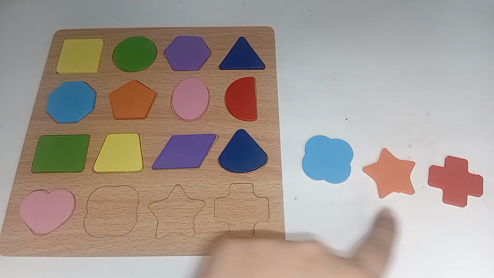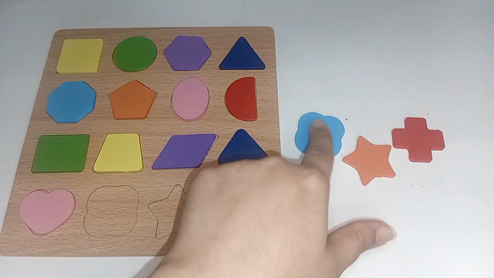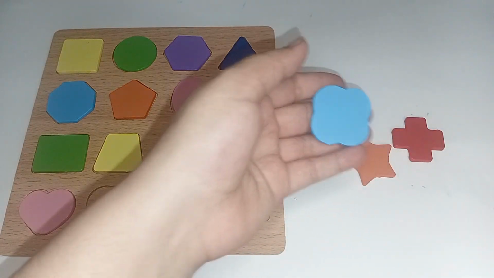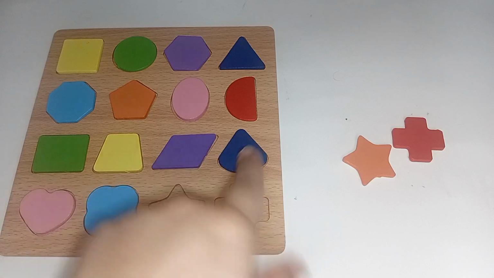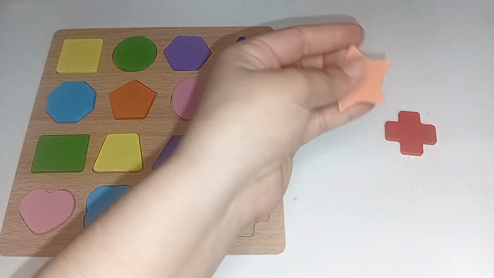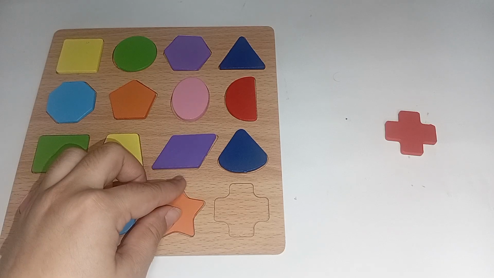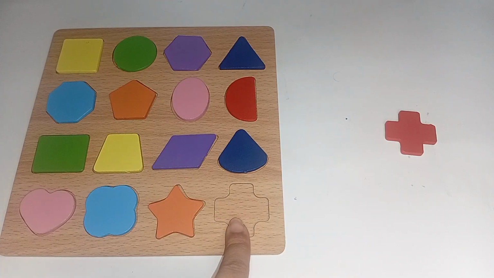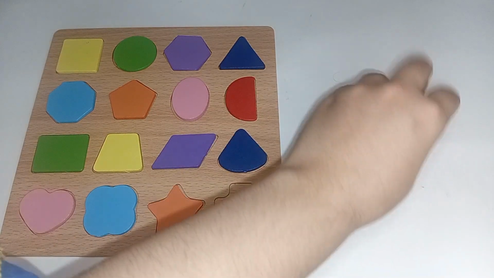Clover shape. Where is clover shape? This is clover shape. Blue clover shape. Star. Where is star? This is star. Orange star. Cross shape. This is cross shape.